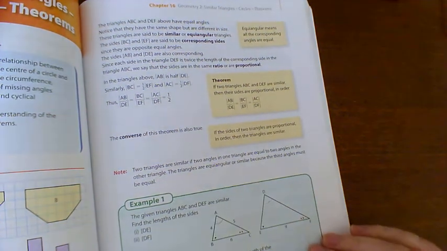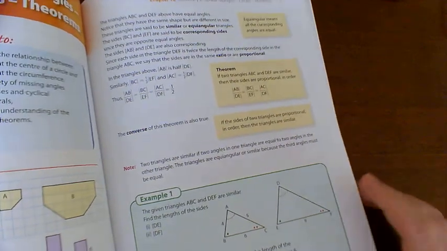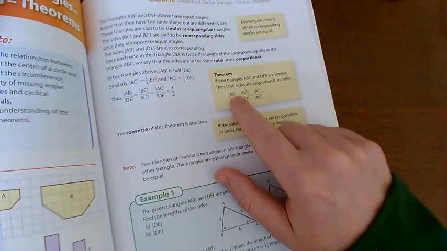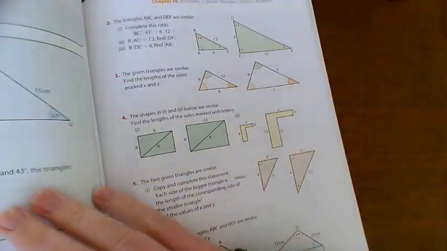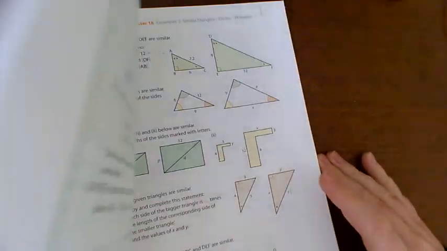So what we're going to do is a couple of examples, using this theorem stating that if one side is in proportion, the other sides must be in proportion. We're going to do the 2 examples, and then I'll give you some questions to do. Right, so I'll just put that over here.